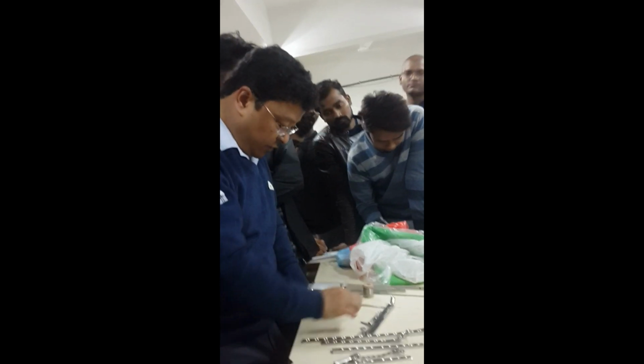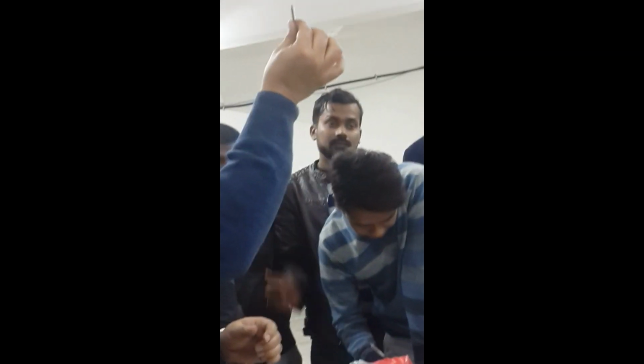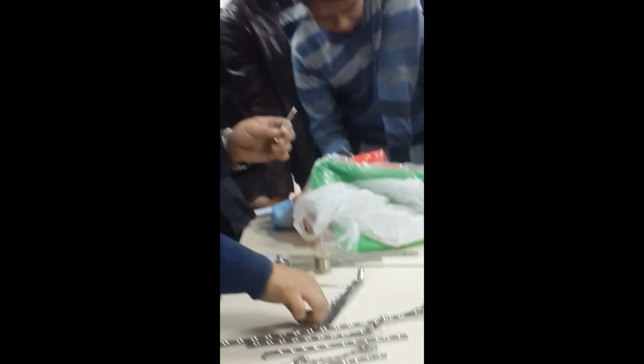Now comes the other, the malleolus screw. If you look, it is for the medial malleolus. It will be partially threaded, and the end is very much pointed. You don't need to put a tap here. You drill a hole and it goes straight inside. Just remember, the malleolus screw is partially threaded.